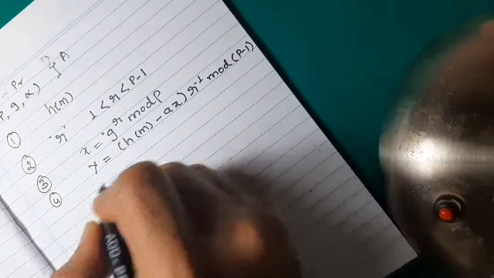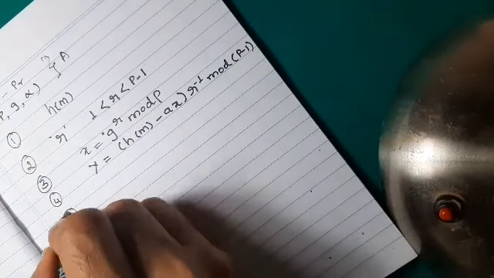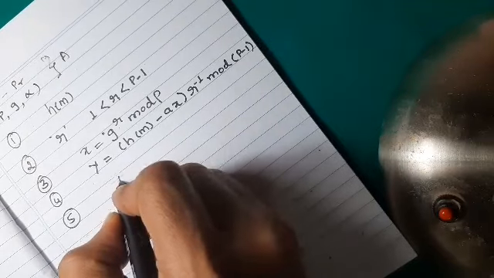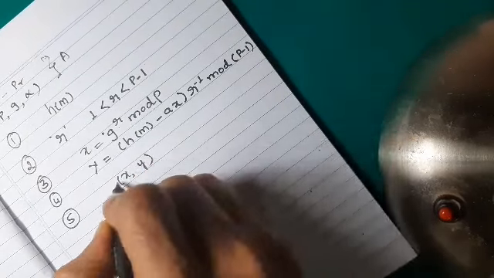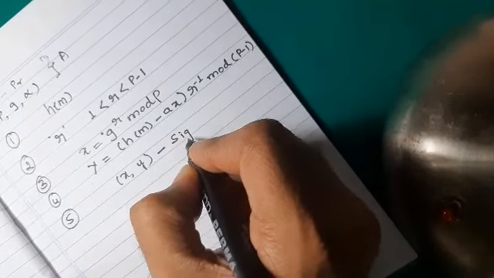So the signature, after doing all this calculation, the pair (x, y) will be the signature.